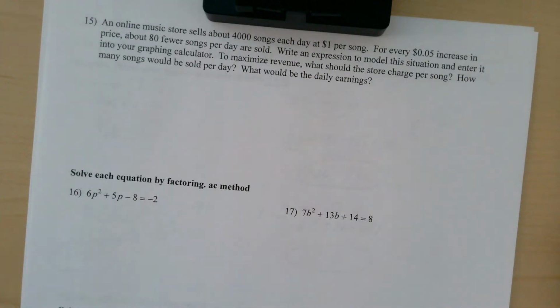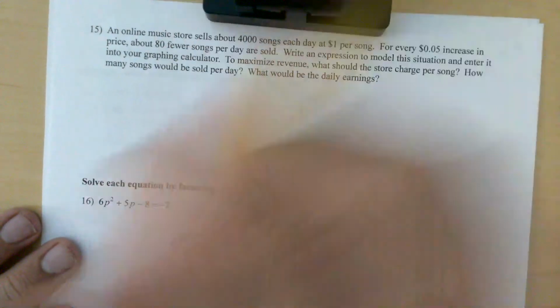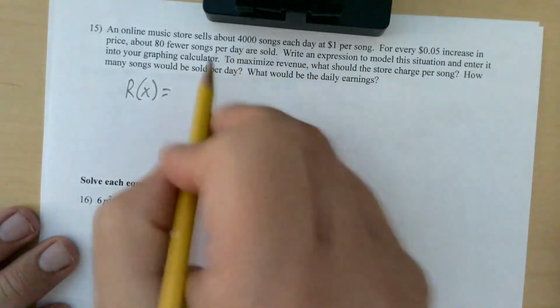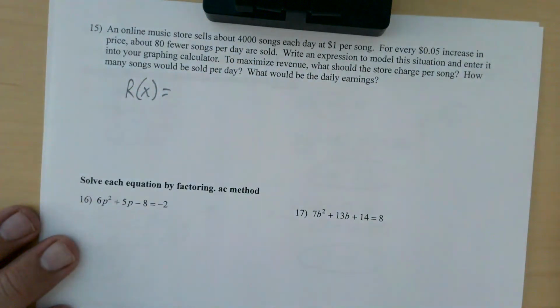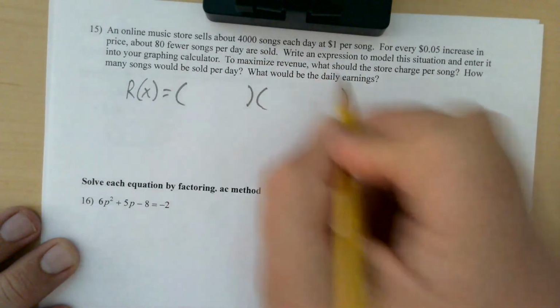We're going to see another one on the test. Okay, I want people to understand these. So right now we're dealing with our revenue, that's dealing with what? Songs and the price per song. Okay, so right now we can see we have a price of $1.